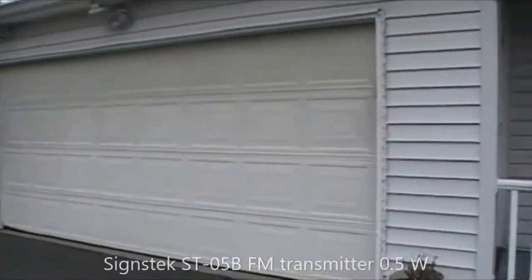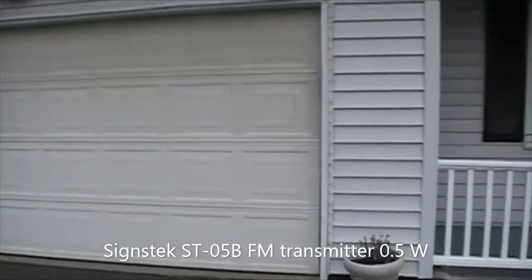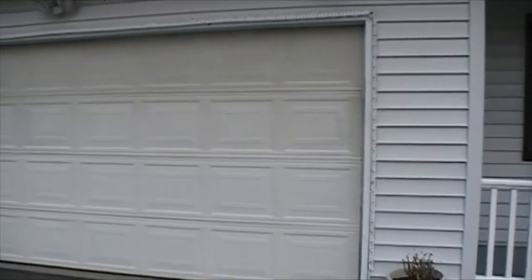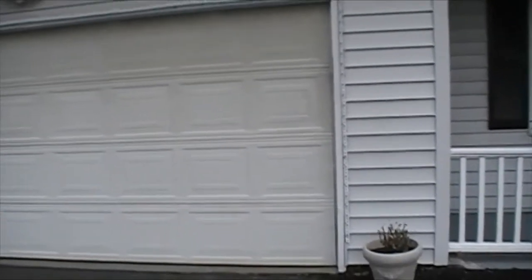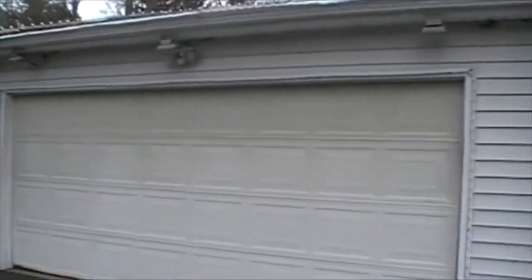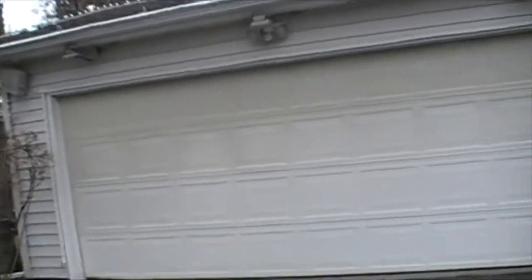In the garage is just the transmitter, a SignStec ST05B, the standard half watt transmitter. Works out great. Pretty much just your standard. Like I said, here's the transmitter in the garage, up on the shelf. Here's a stereo receiver and then a selector switch so I can do the speaker out in the yard or the patios or the ones here in the garage, or if it's a party, just turn it all on.